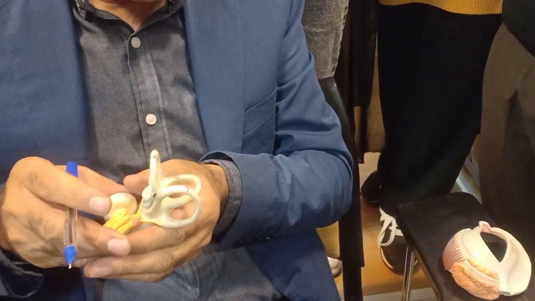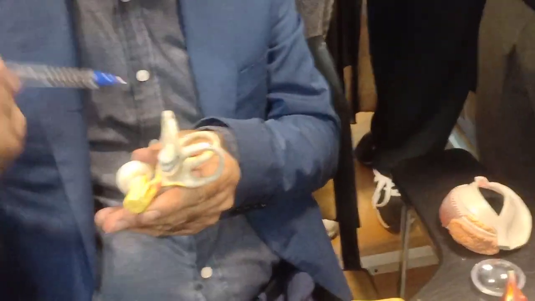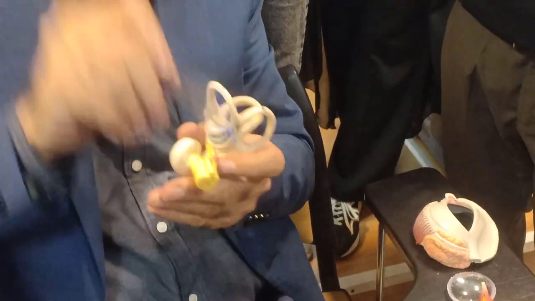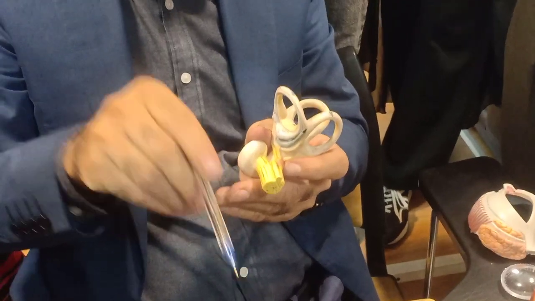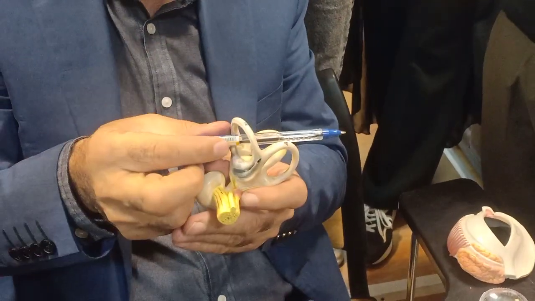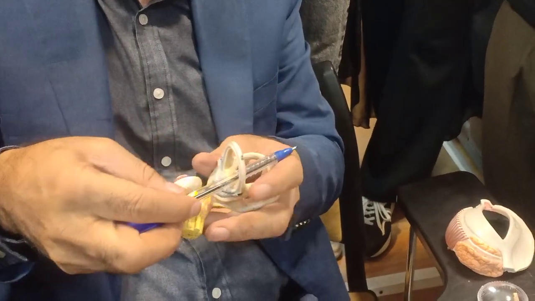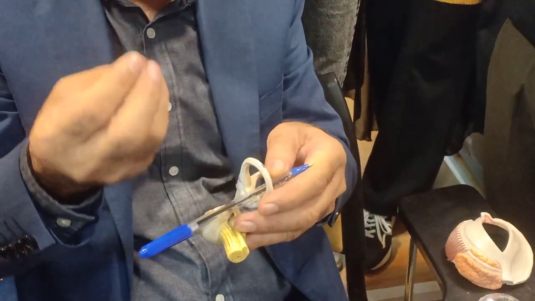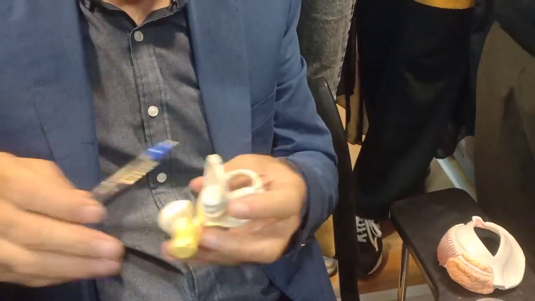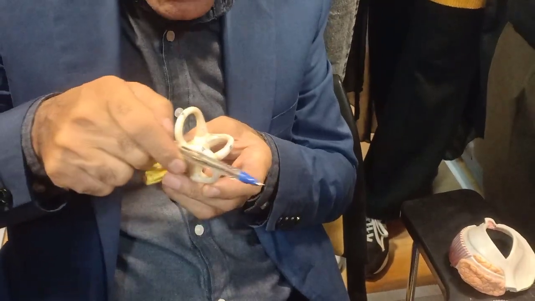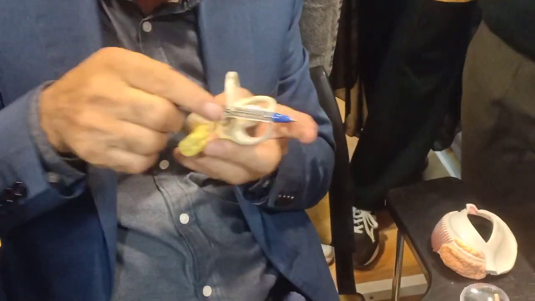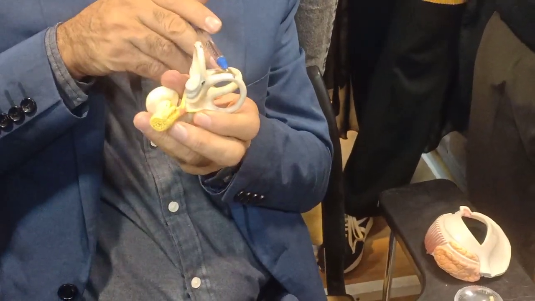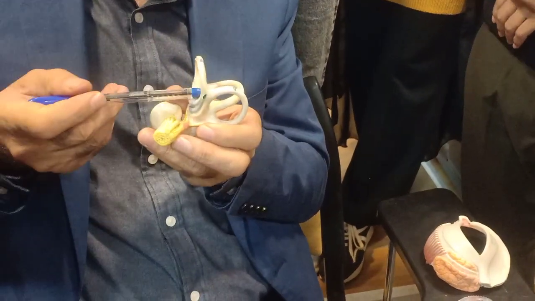The posterior and anterior canals are vertical, the superior one vertical to the axis of the petrous bone, while the posterior is parallel to the petrous bone. But the lateral semicircular canal is horizontal.